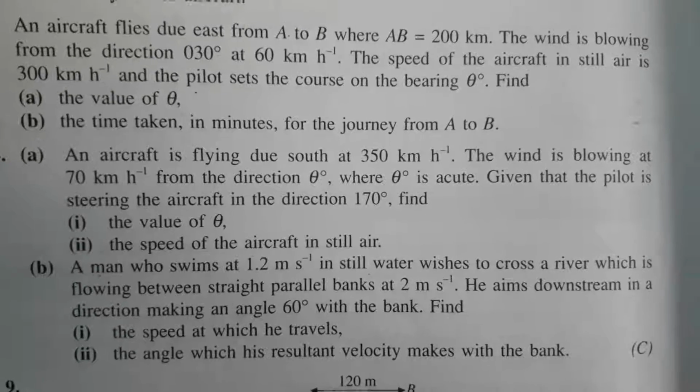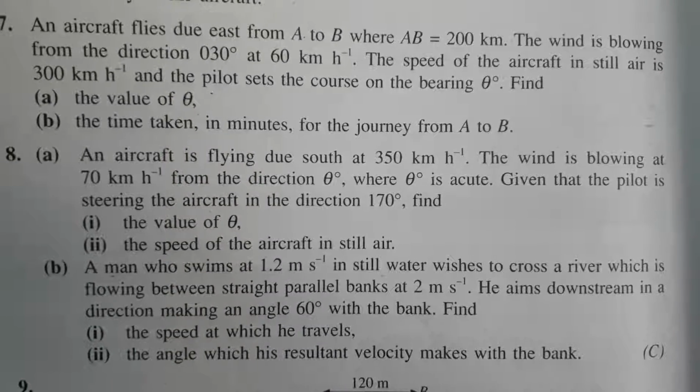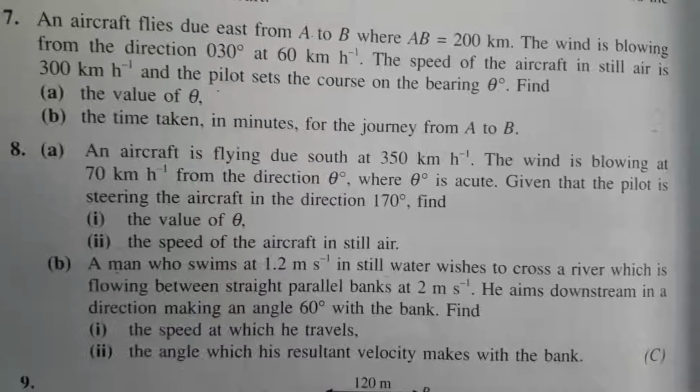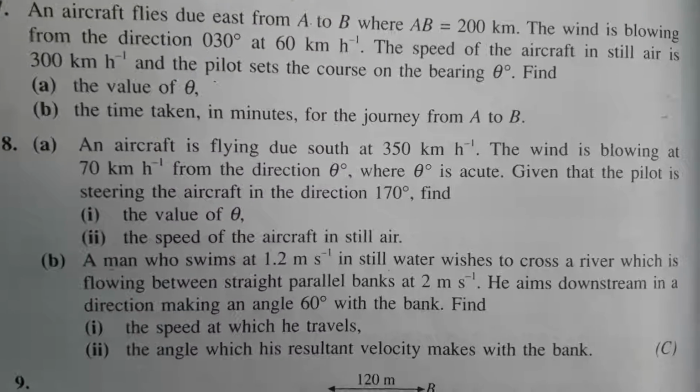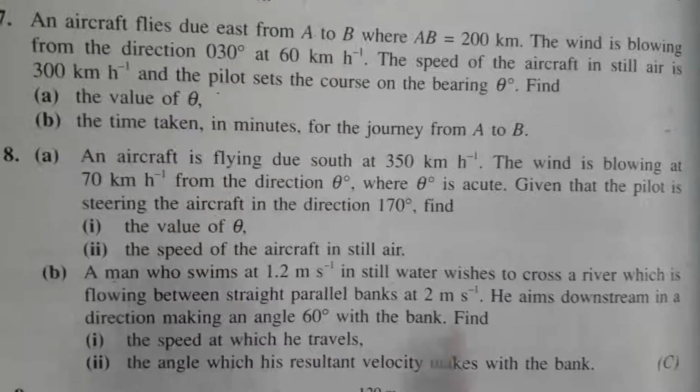Amina Khan. Today I will explain to you a relative velocity question of Add Maths. It is question number 8a from exercise 24.2. Three pieces of information are given here.